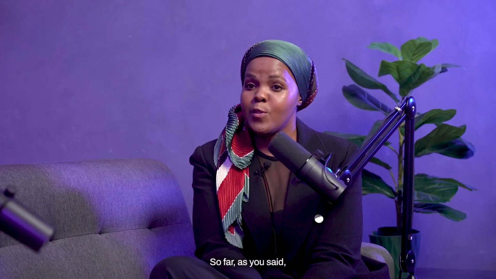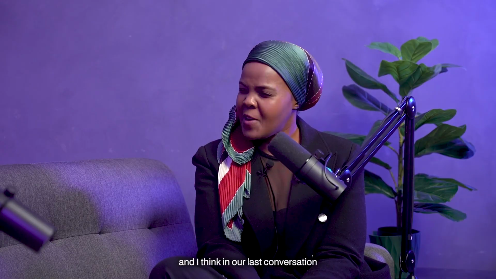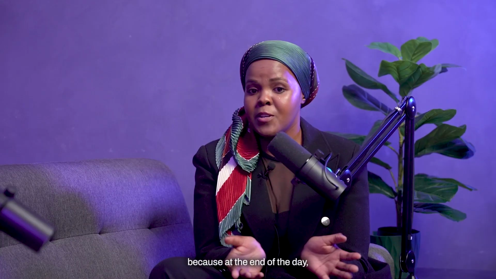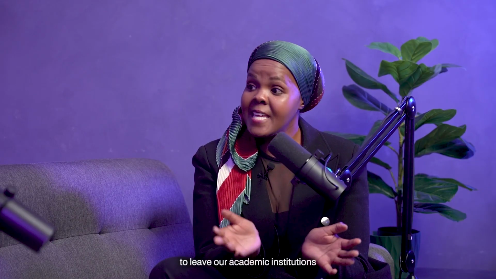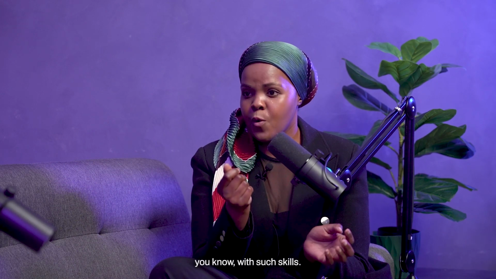I'm wondering to what extent this should also be offered to stakeholders beyond staff, and also asking questions around the success of a collaboration between Stellenbosch University and the University of Cape Town. What are your thoughts on expansion and possibilities? So far, as you've said, we've had two instalments with staff members. And in our last conversation around conceptualizing everything, we were thinking that we could also conceptualize a similar course geared towards the student body, because at the end of the day, we don't want students to leave our academic institutions with only the academic skills, but how do we equip them with such skills?